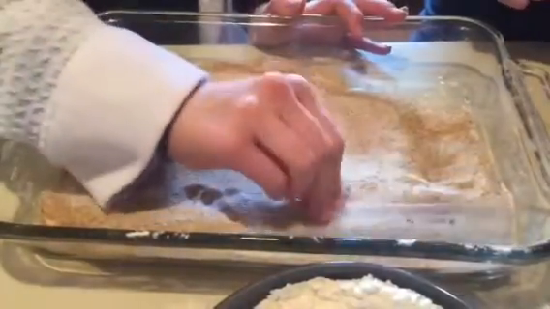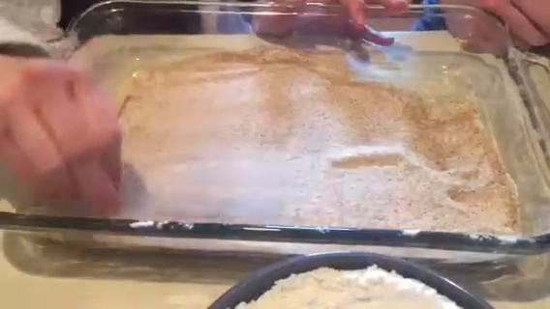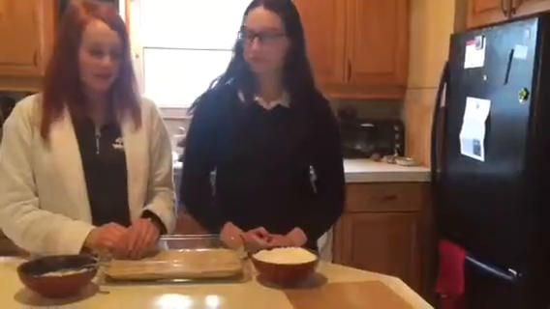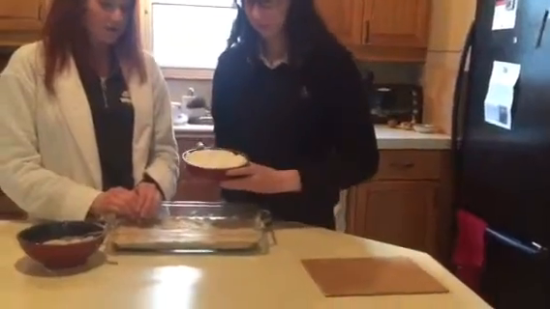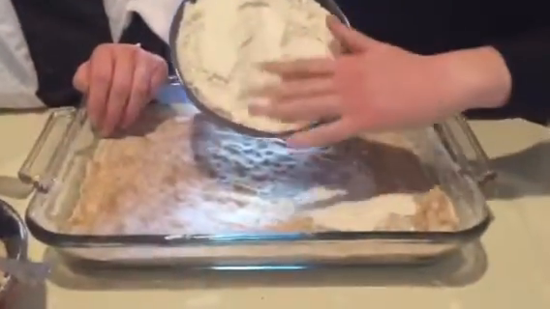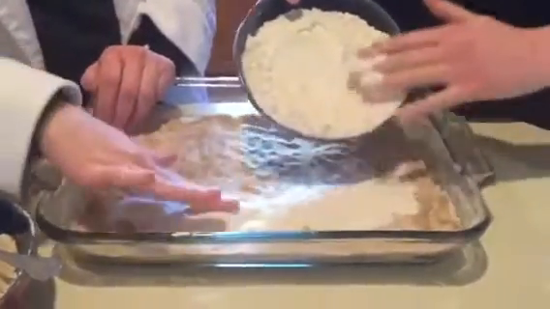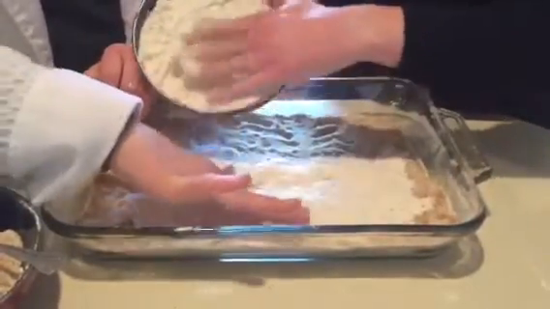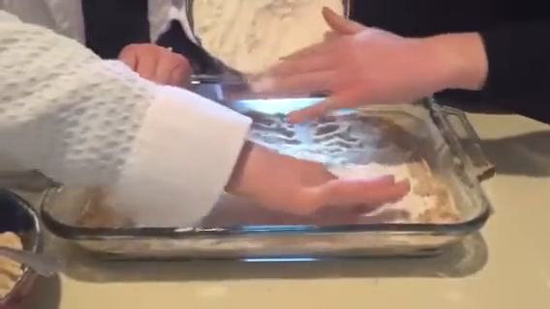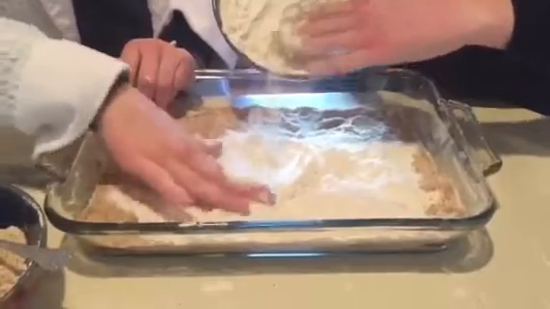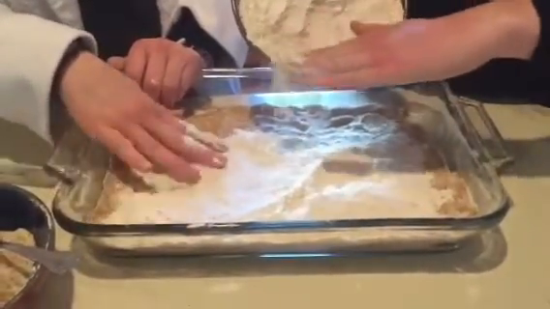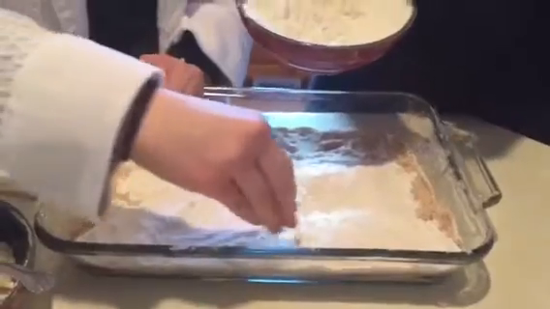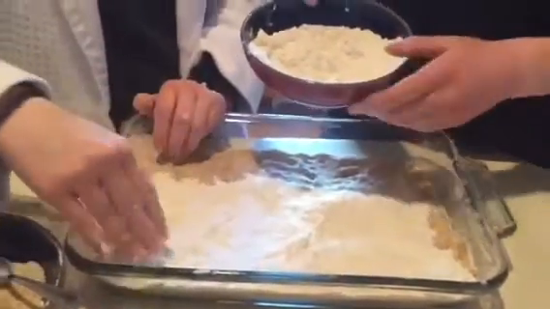You're going to flatten it out, and you can use your ruler to do this. Next, we are going to spread a layer of flour on top of our sand. There we go.